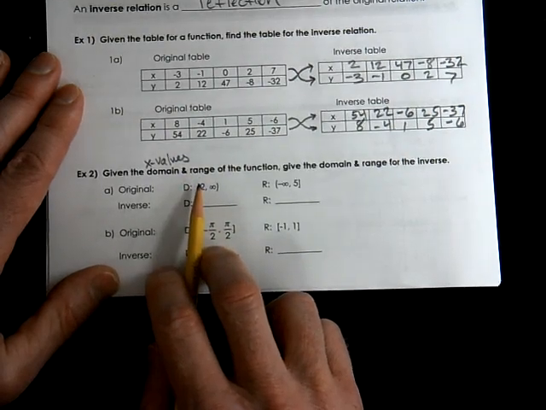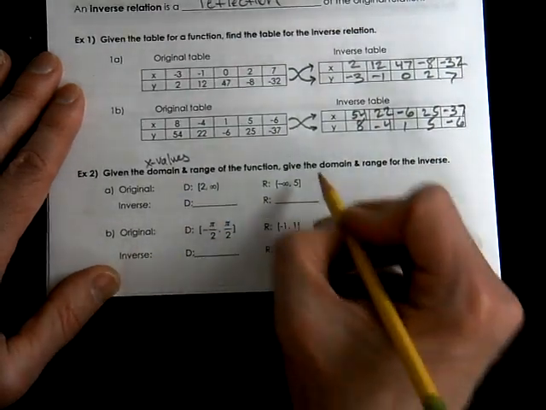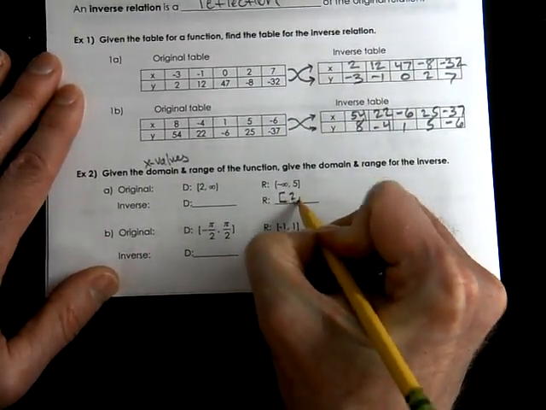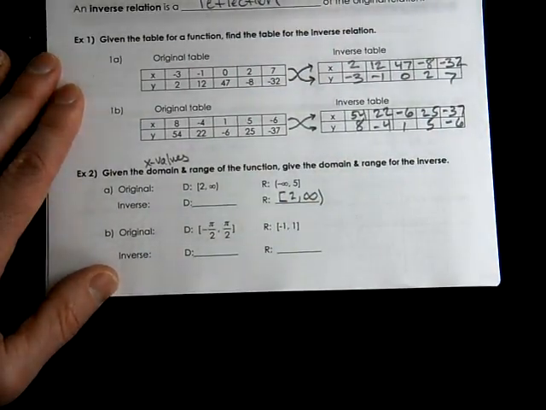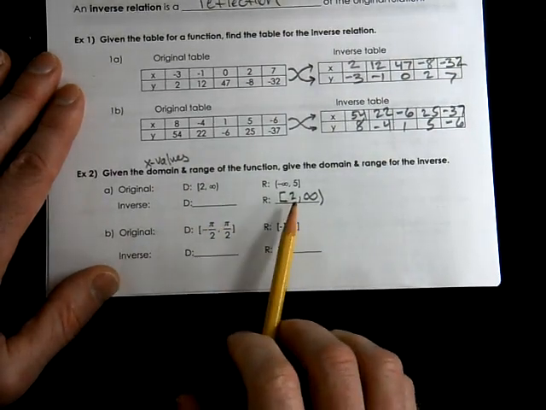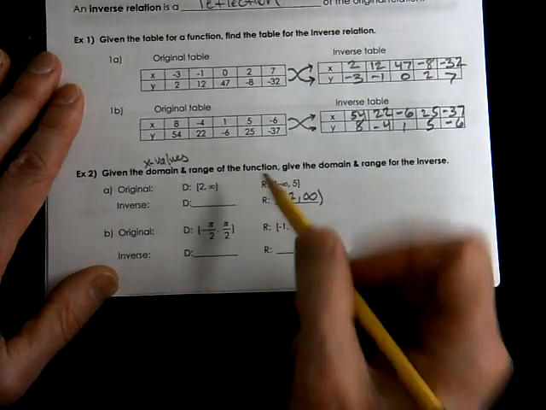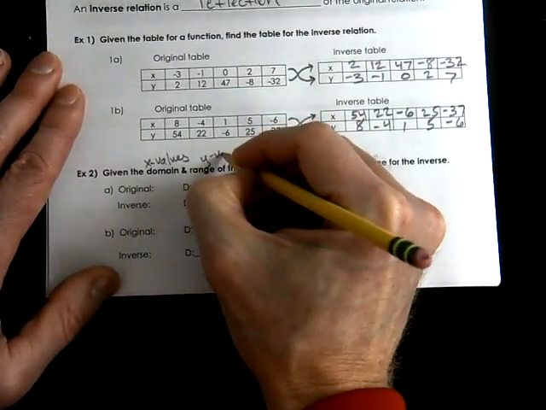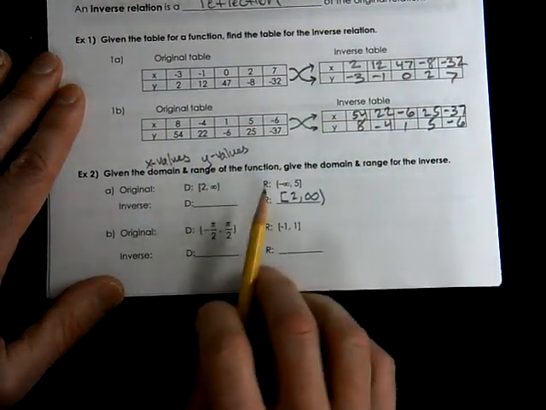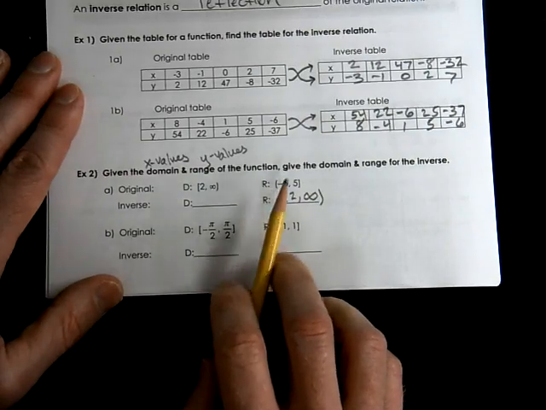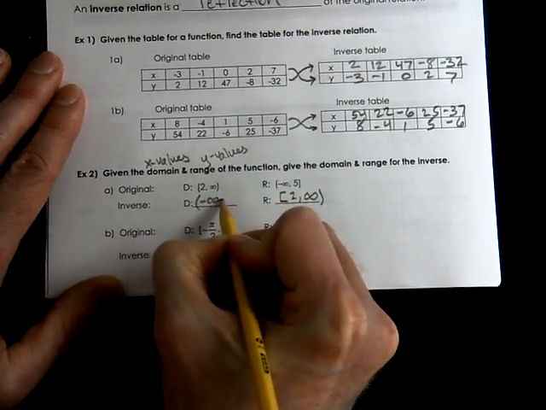They're going to become the y values, so they're going to become the range of the inverse. Simply, it is the same notation. If the x values are becoming y values, then the domain is going to become the range, because the range are the y values. So what used to be the y values, or the range, is now the domain.